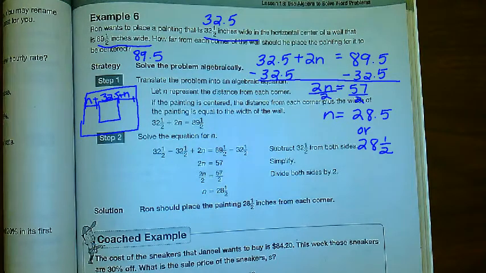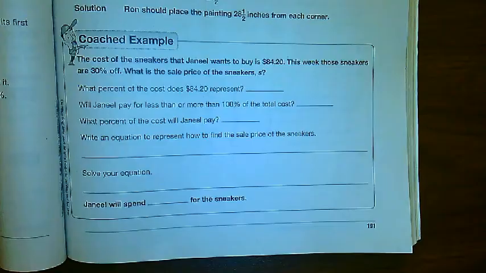Okay, those are pretty easy ones to go with. Okay, and then again, just make sure that's always labeled. Okay, and we'll finish off with the coached example.